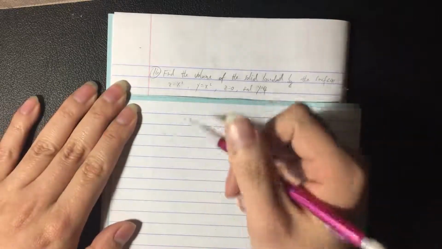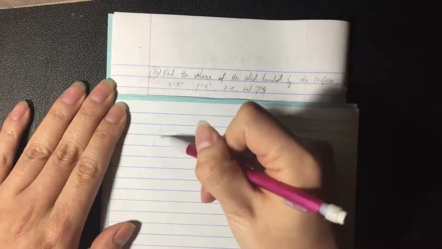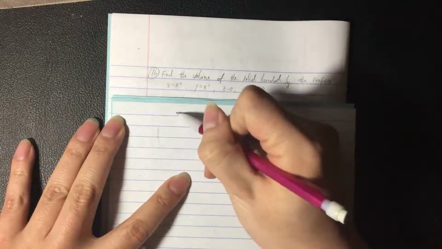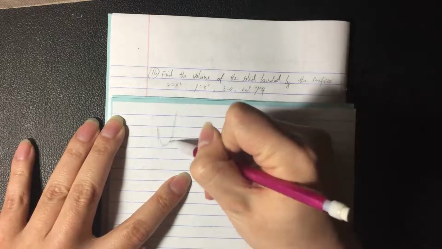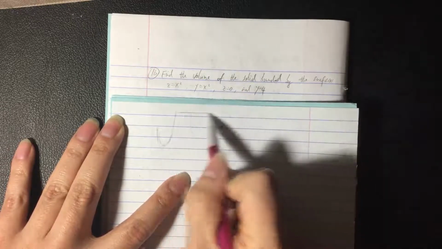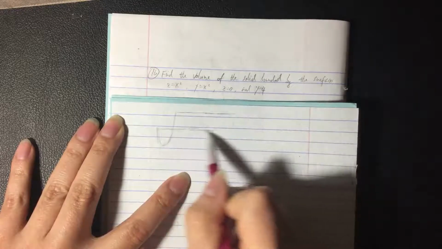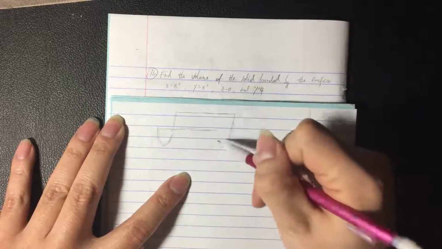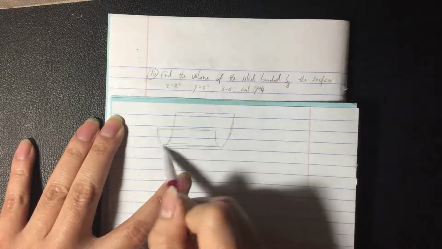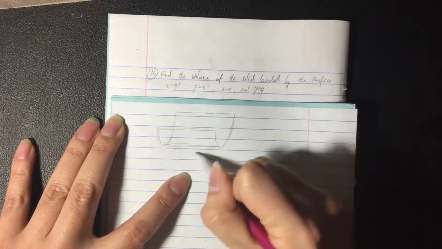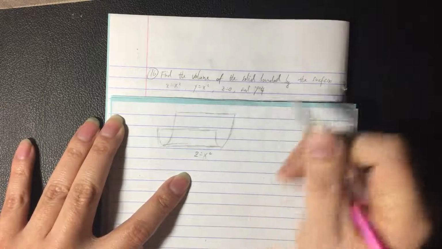It's a parabola opening upward. That's the surface z equal to x squared.